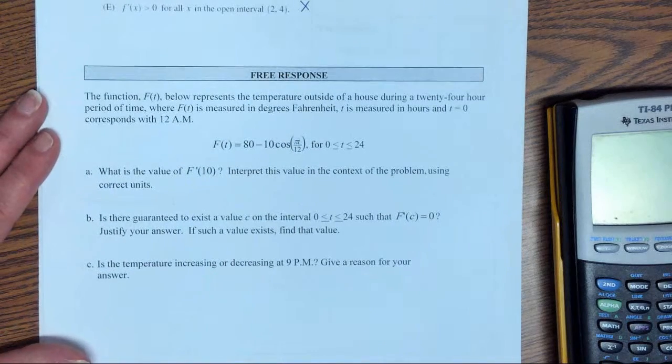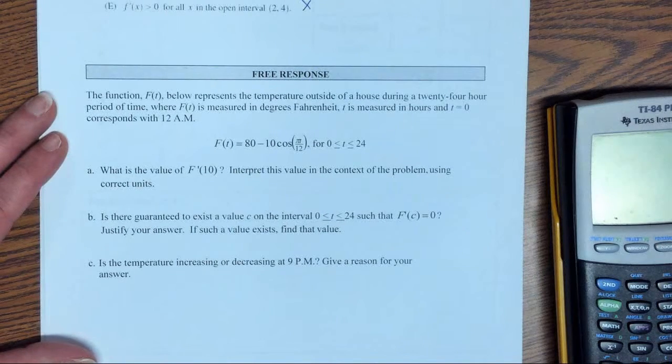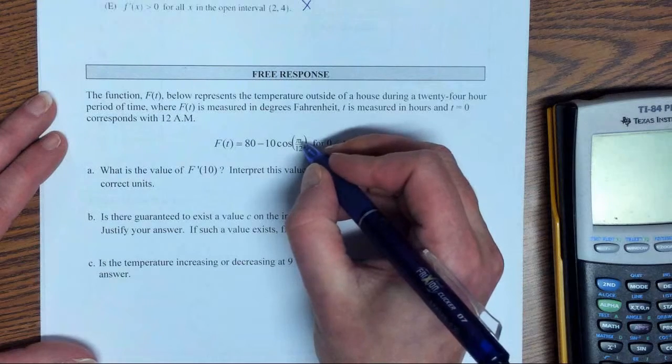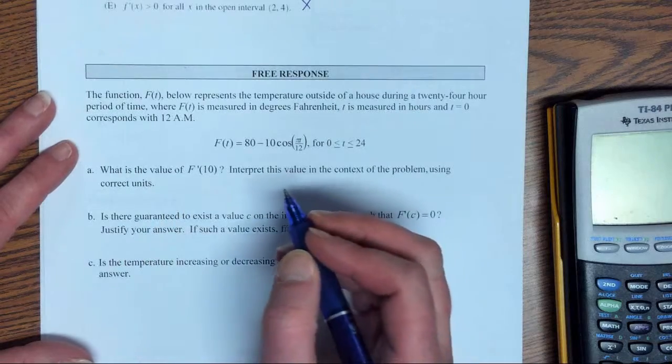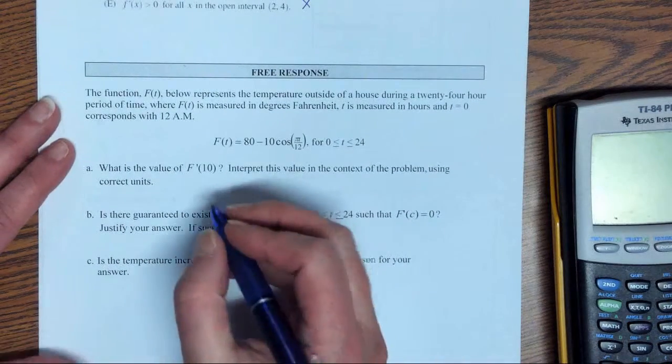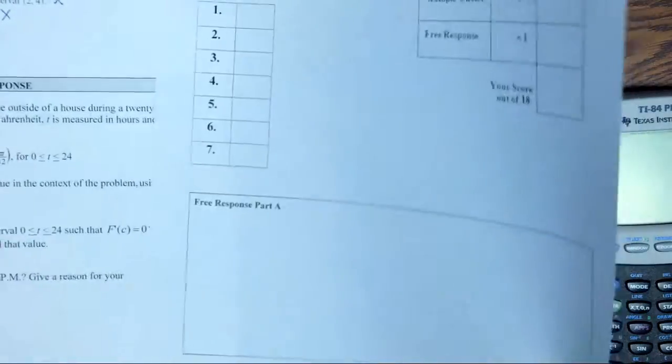Free response. The function f of t below represents the temperature outside of a house during a 24-hour period of time. So we have the function, and that's pi t. It's kind of hard to see it. What is the value of f prime of 10? Now, this is a calculator portion, but I'm going to make sure I show that you should be using your sheet for the free response. So f prime of 10.